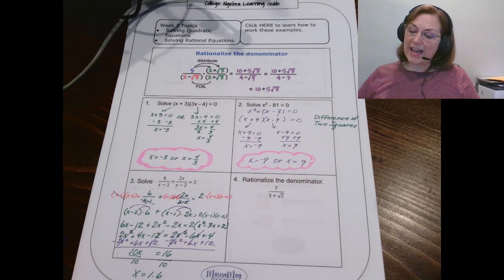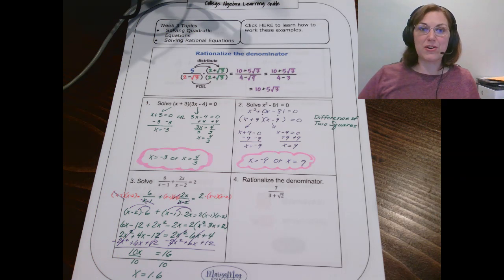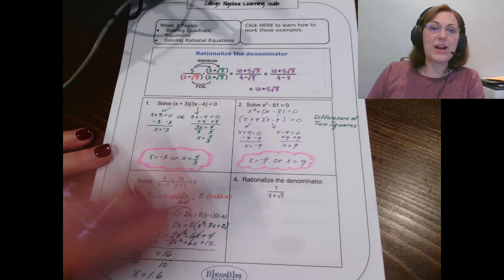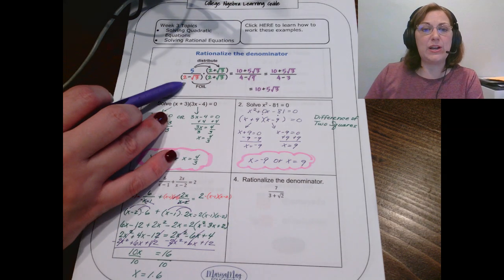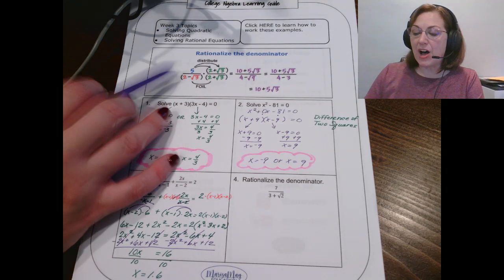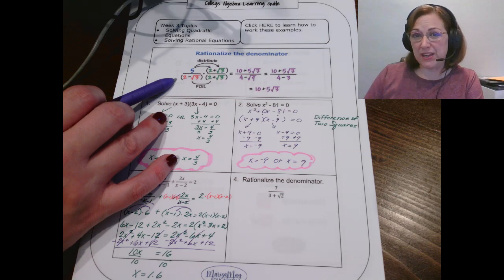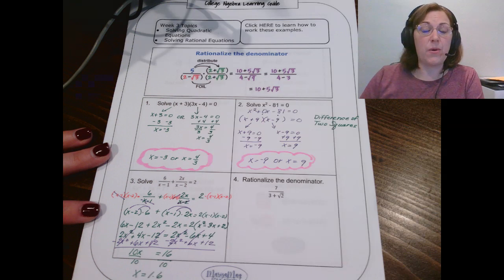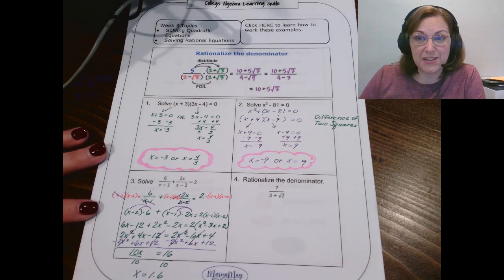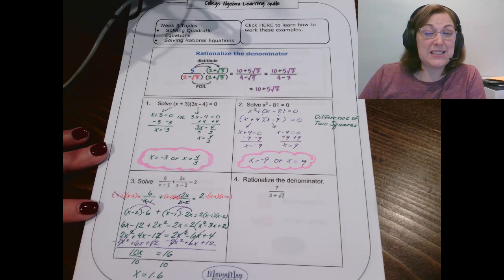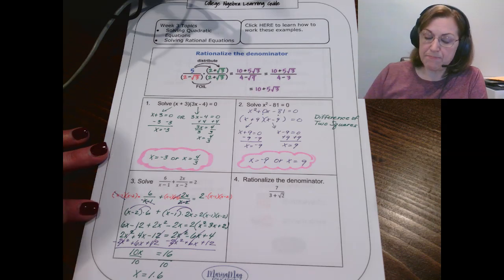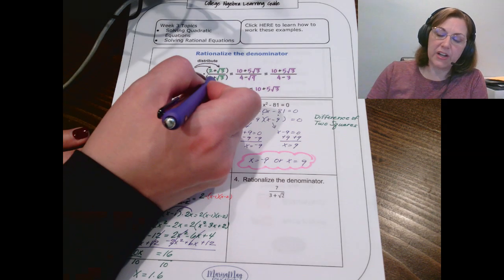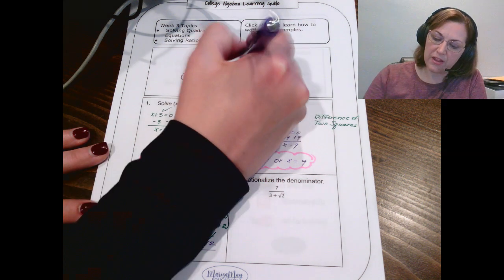All right, our last example for this part of week 3 notes is we're going to be rationalizing the denominator. And I left you a good example up here of how to rationalize the denominator. Something you have to know. The whole goal of rationalizing the denominator is to get the denominator to not have a square root in it. Okay? So we use something called the conjugate. This is called the conjugate.